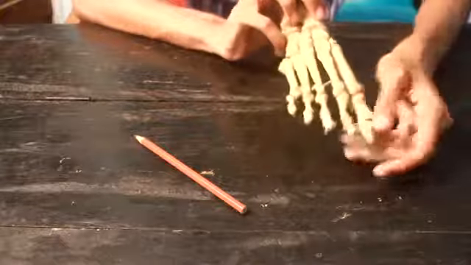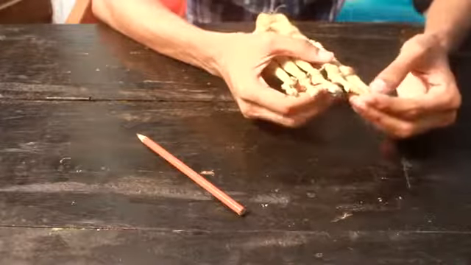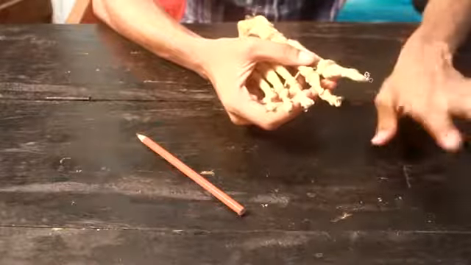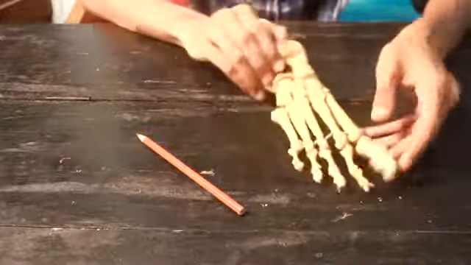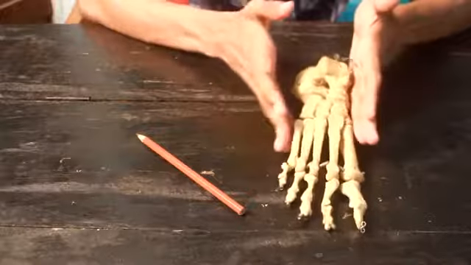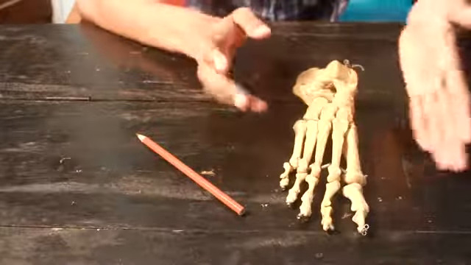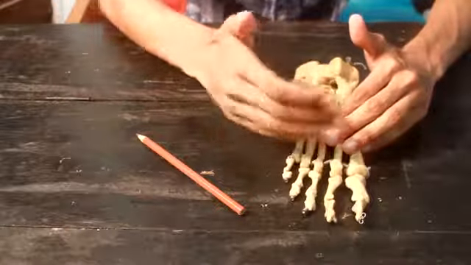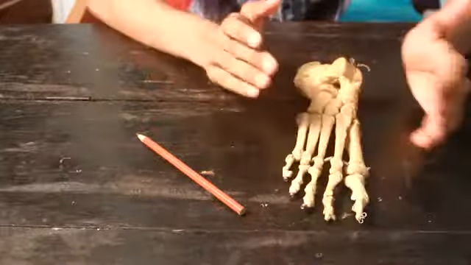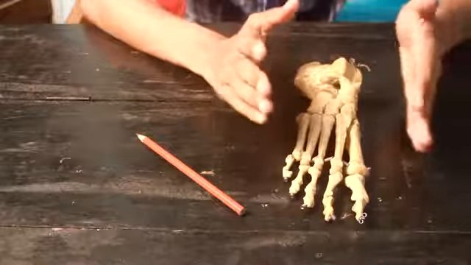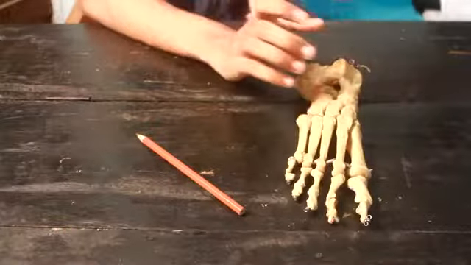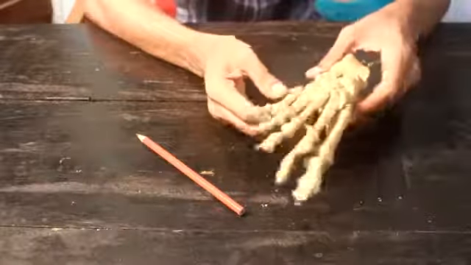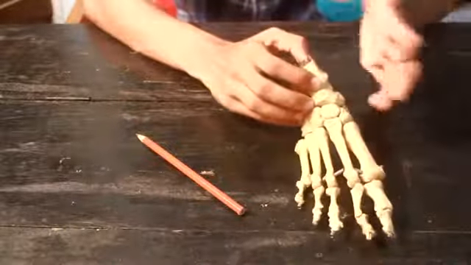Each toe is composed of 3 phalangeal bones or 3 phalanges, except the great toe, which is composed of 2 phalangeal bones. So the whole skeleton of the foot consists of 26 bones. 7 are tarsal bones, 5 are metatarsal bones, and 14 are phalangeal bones. As a whole, it is composed of 26 bones. Now in viva or in OSPE, you have to identify these bones.